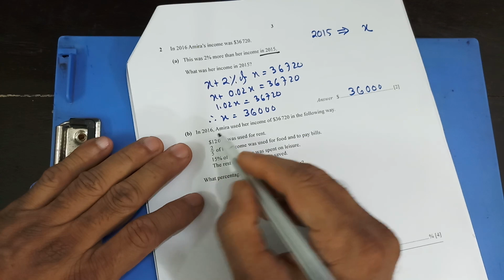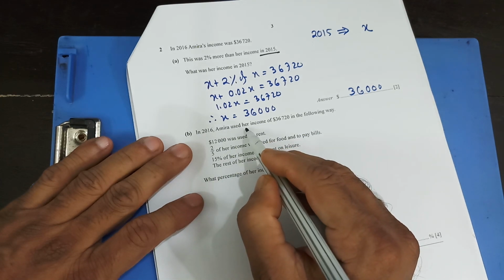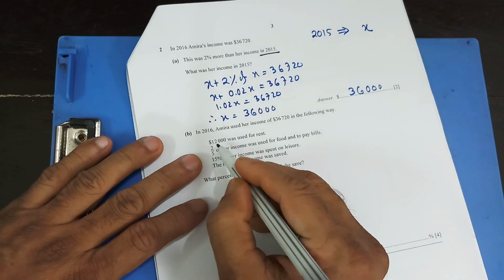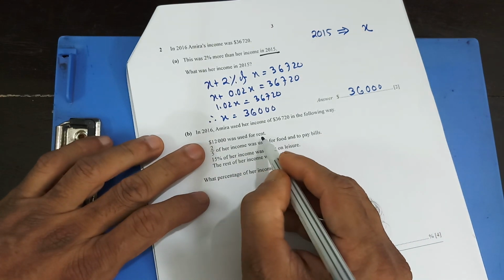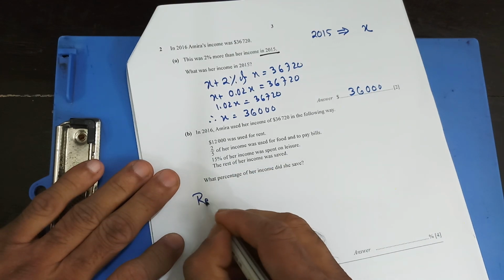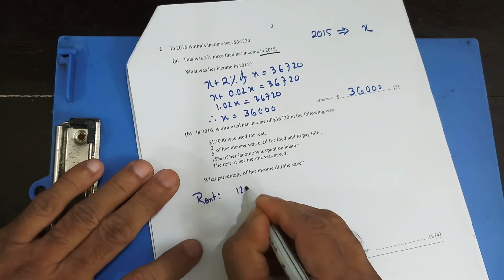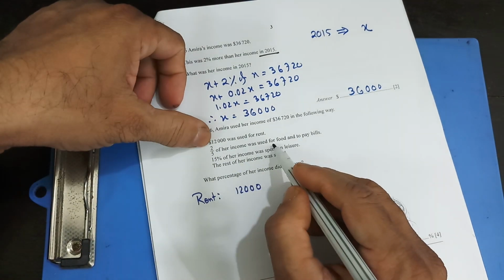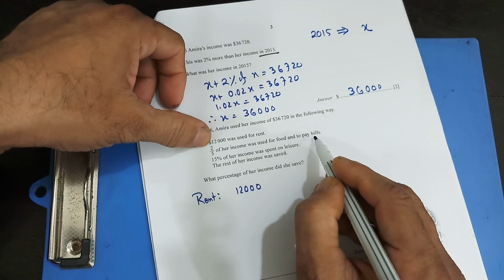Next one. In 2016, Amira used her income of 36,720 in the following ways. 12,000 was used for rent. So for rent, 12,000. 2/5 of her income was used for food and to pay bills.